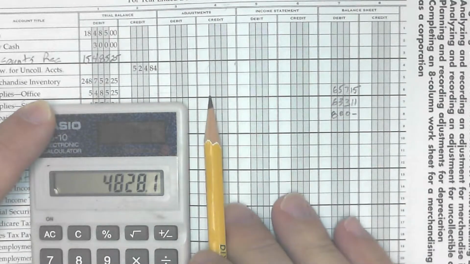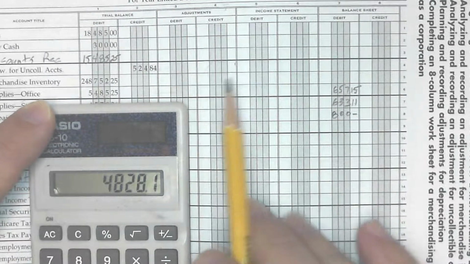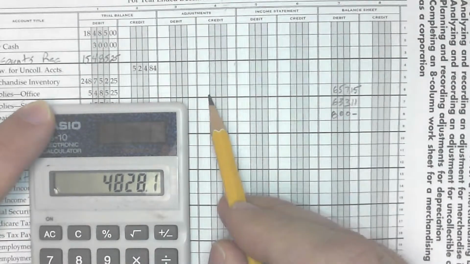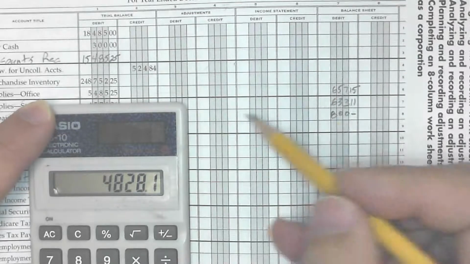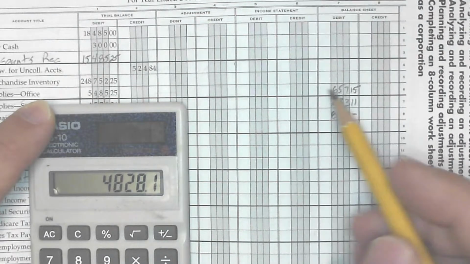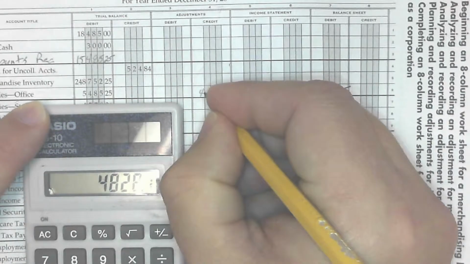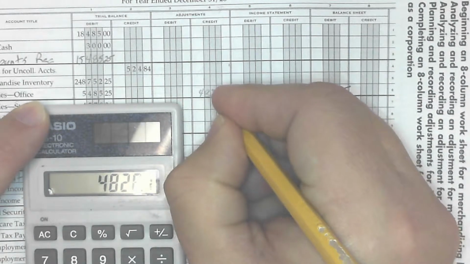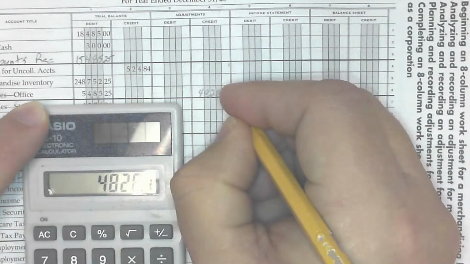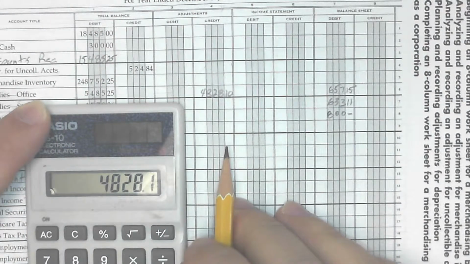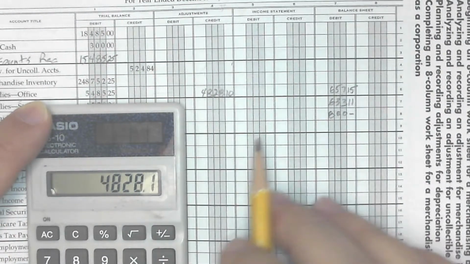So that's what we're going to adjust off. So we're going to put it in the credit column, because the credit can be applied to the debit to bring the debit down. So in our credit column, $4,828.10 for the office.